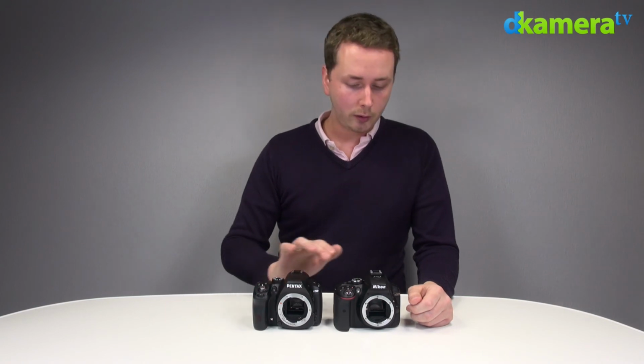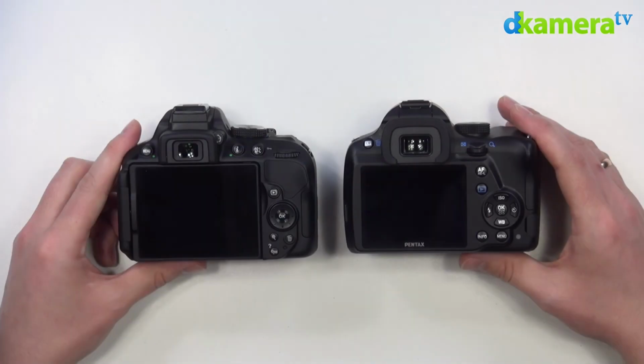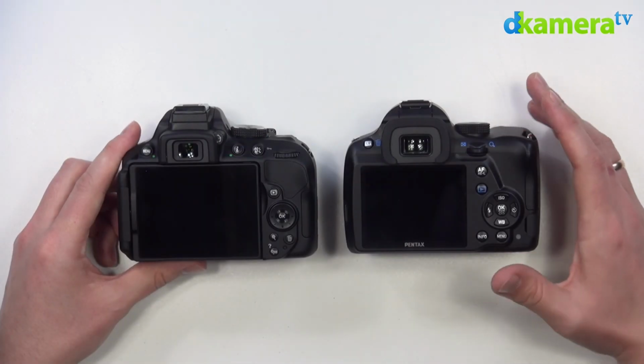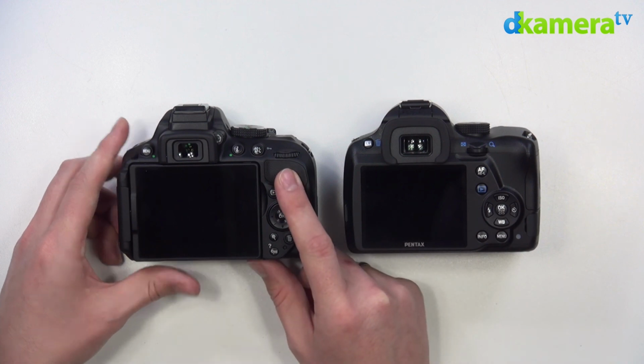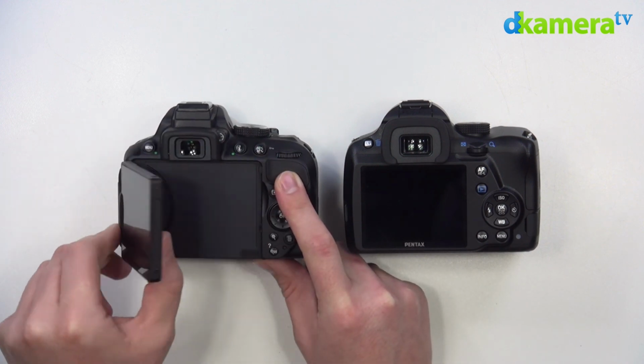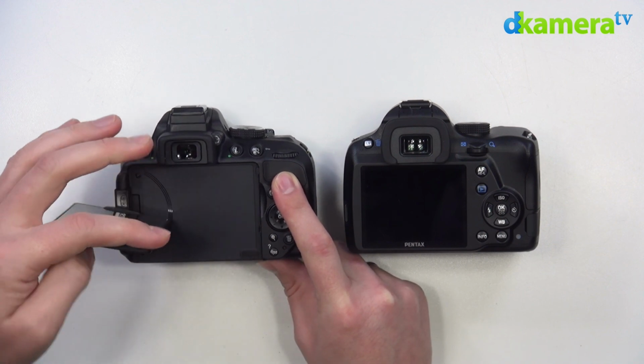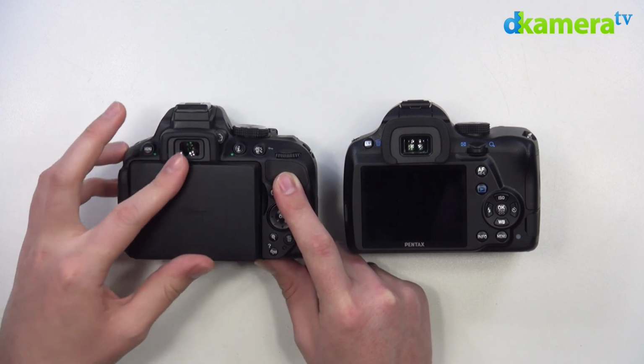100% coverage and 0.92 magnification, whereas the D5300's viewfinder has a mirror prism, 95% coverage and 0.82 magnification. The sensor in the K50 resolves 16 megapixels. We already mentioned the 5300 has a 24 megapixel sensor without low-pass filter. Finally, one of the most notable differences between the two cameras is the fact that the D5300 has a tiltable and flippable display, which is nice, especially if you like to take pictures from different perspectives.